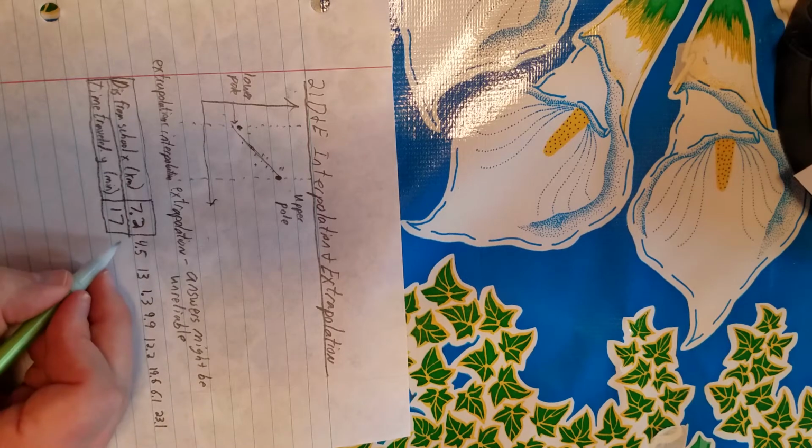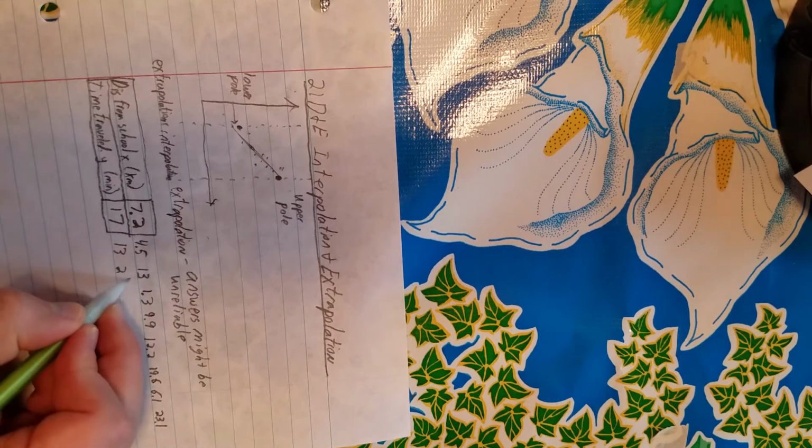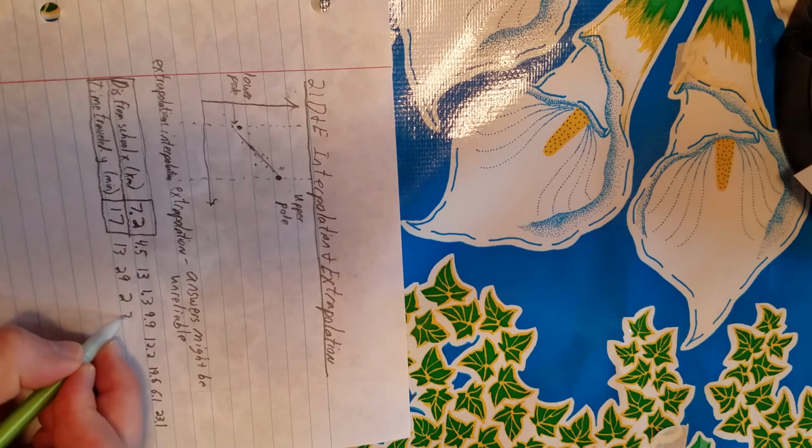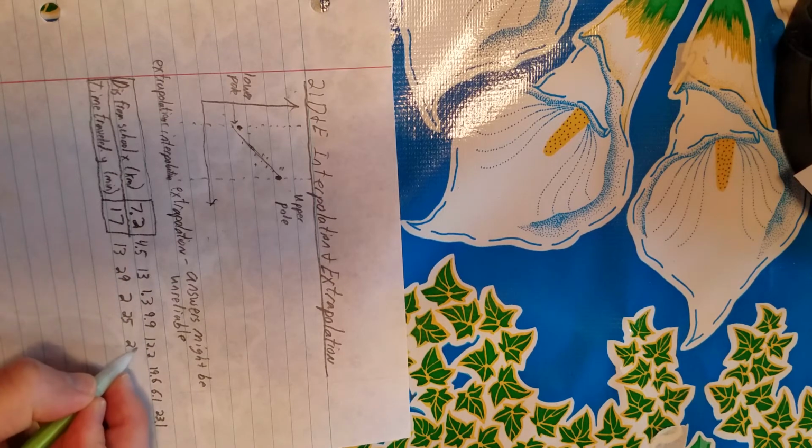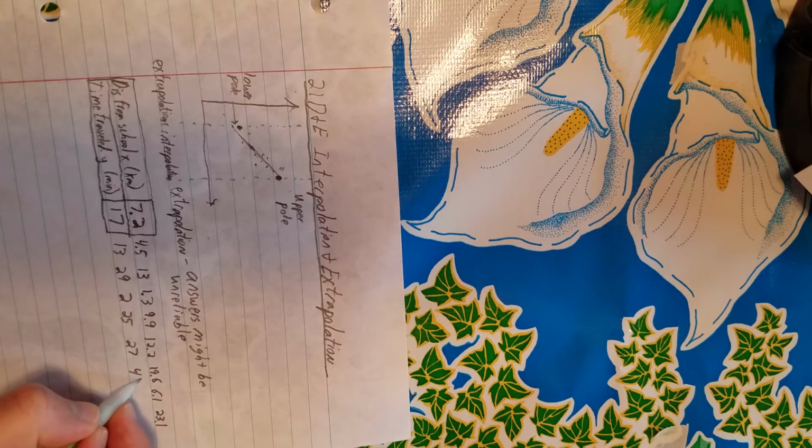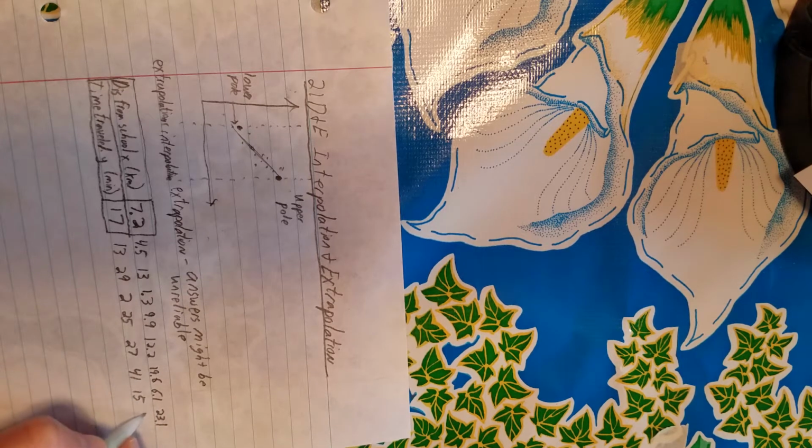And the y values: 17, 13, 29, 2, 25, 27, 41, 15, and 53.